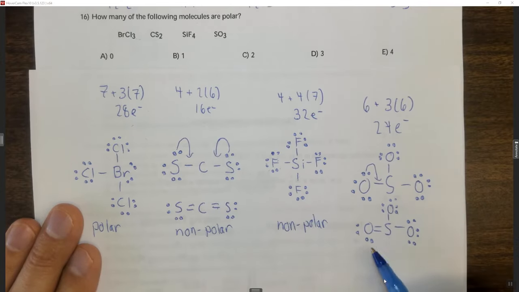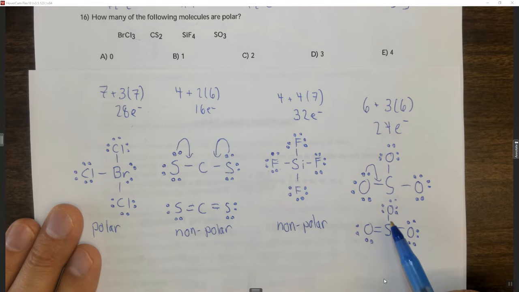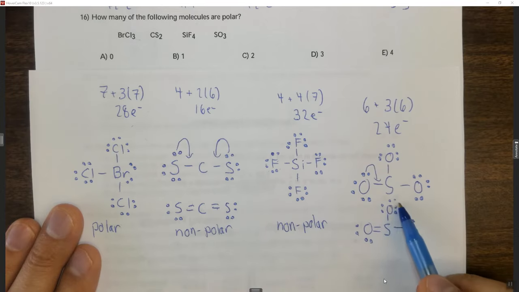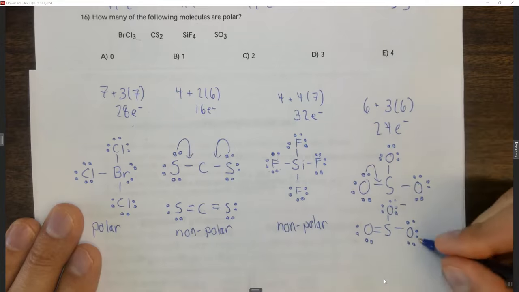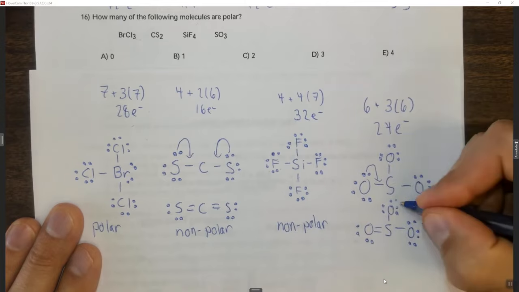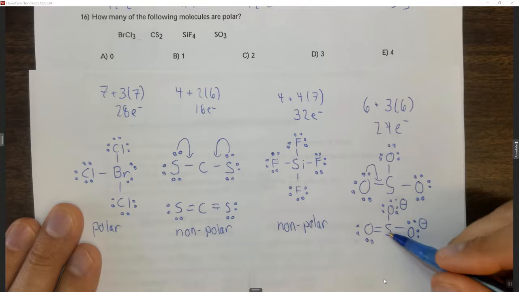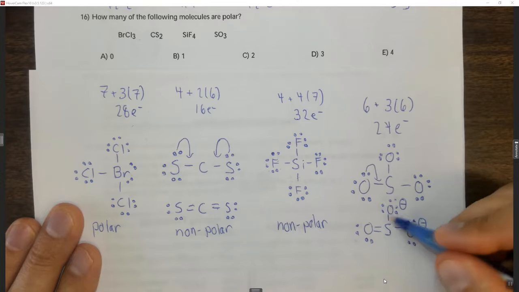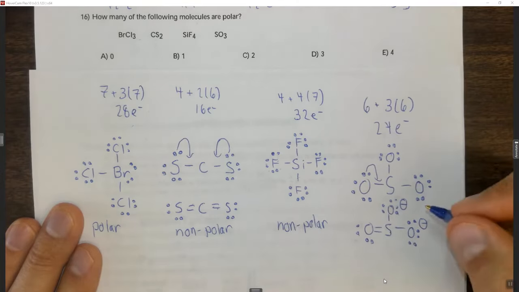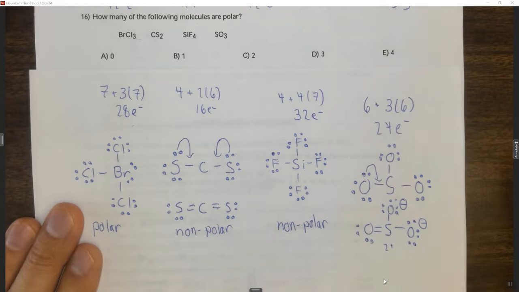Now I have 2 different types of oxygen. So I have the double bonded oxygen, which has 1, 2, 3, 4, 5, 6. Oxygen wants 6, has 6, it's neutral. I also have the 2 single bonded oxygens, which want 6 and have 1, 2, 3, 4, 5, 6, 7. This has an extra electron, and it's minus. This one's the same, so it's also minus. The sulfur wants 6 and has 1, 2, 3, 4. So it's missing 2 electrons, and it's 2 plus.